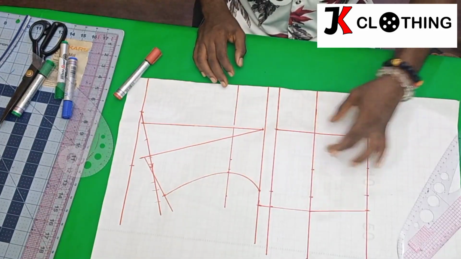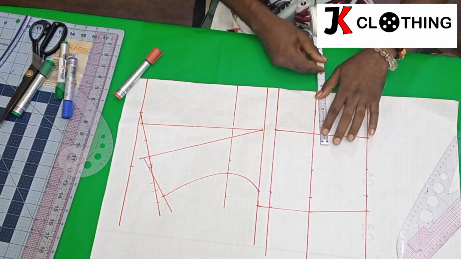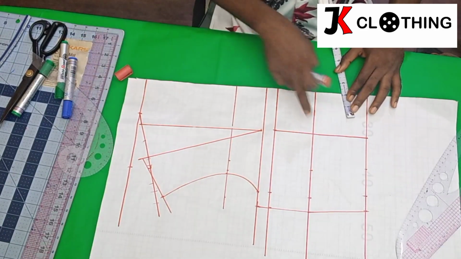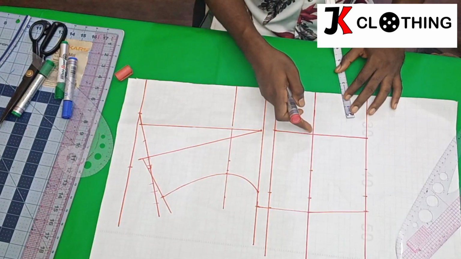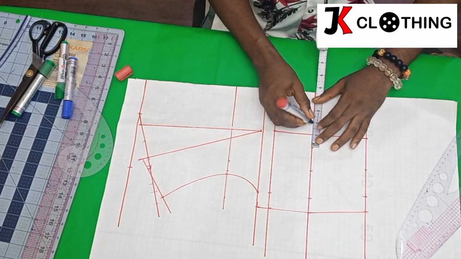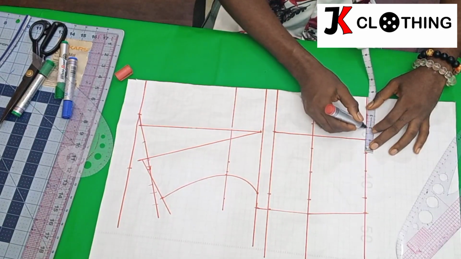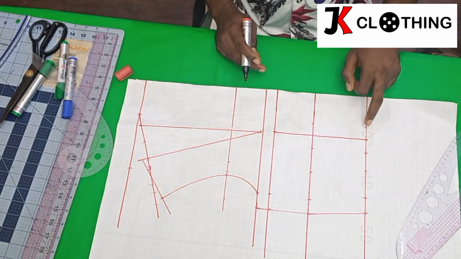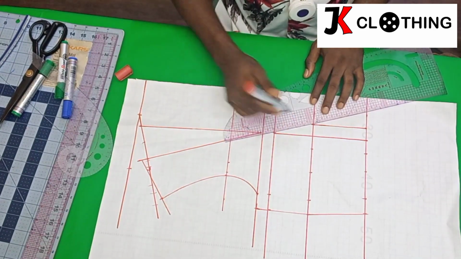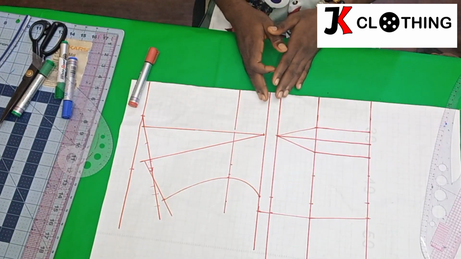We would then come and take off our dart. So we said the dart we're taking at the underbust was 2 inches. And so this being the midpoint, we'll do 1 inch on both sides. We'll do same for the waistline. We are then to connect from the waist to the underbust and to the bust. With this, we are done with the front.